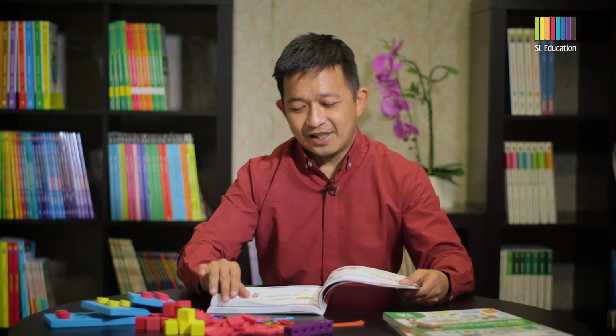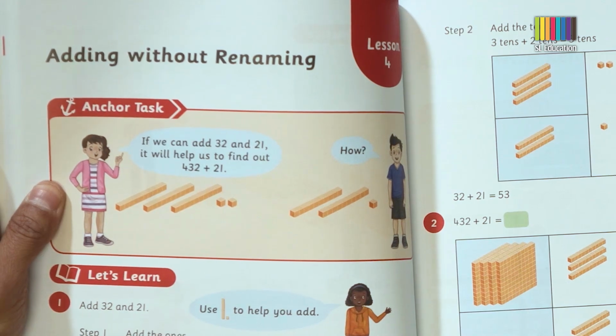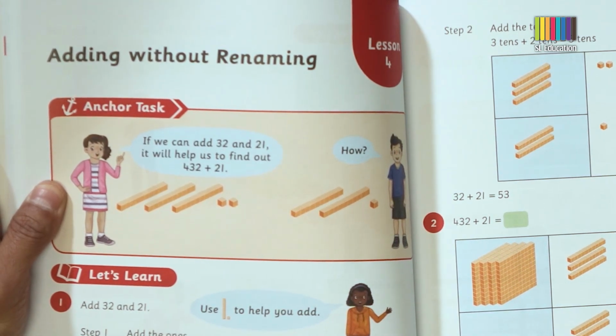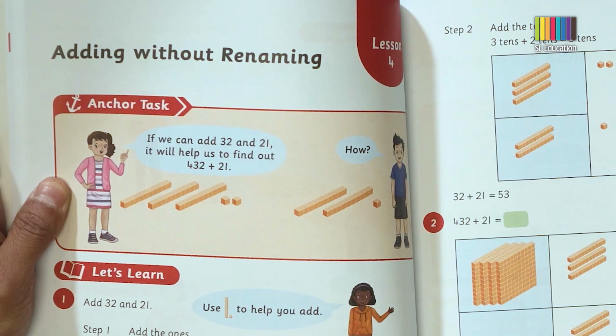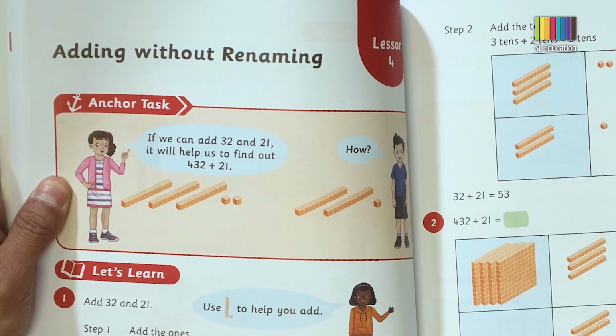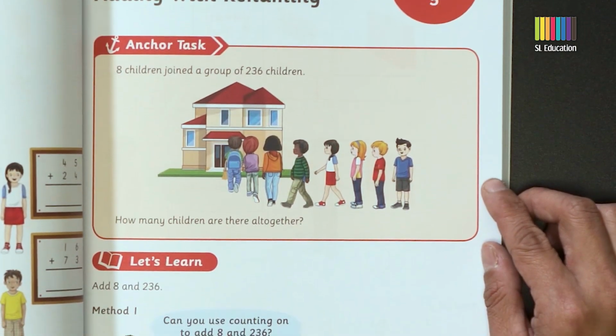In the first lesson, focusing on adding ones. In the second lesson, adding tens. And in the third lesson, adding hundreds. And in the fourth lesson, to continue with the idea of the spiral approach, students are now learning how to add 432 with 21, where although they continue to revisit ideas learned in the previous three lessons, today the lesson requires them to handle both adding the ones as well as adding the tens. And by the fifth lesson, students now move to addition with renaming, where they are adding 236 with 8.